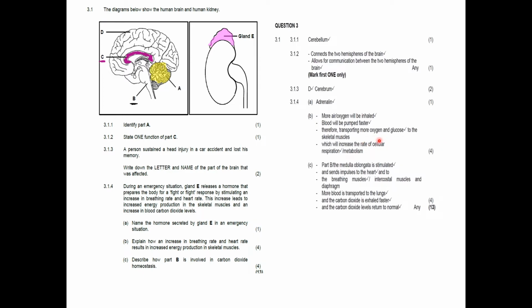You should remember that oxygen and glucose is used to increase the rate of cellular respiration. So when you see more oxygen and glucose, always make sure your answer will have more or higher rate of cellular respiration. So that is how breathing and heart rate increases the amount of cellular respiration. The more glucose and oxygen you have, the higher your rate of cellular respiration.